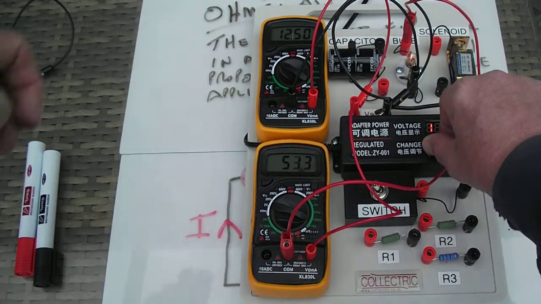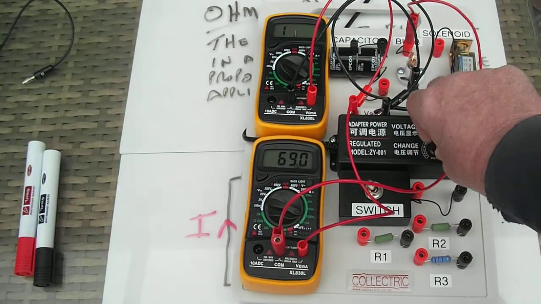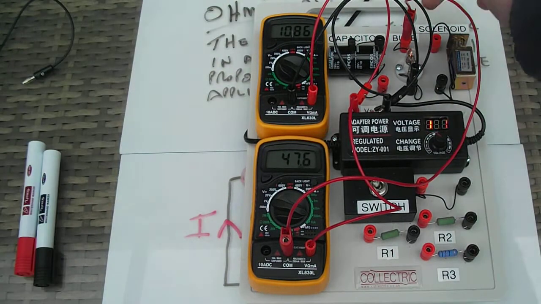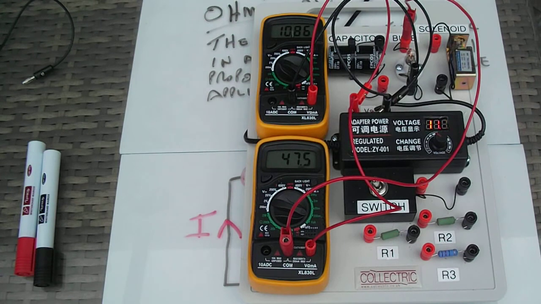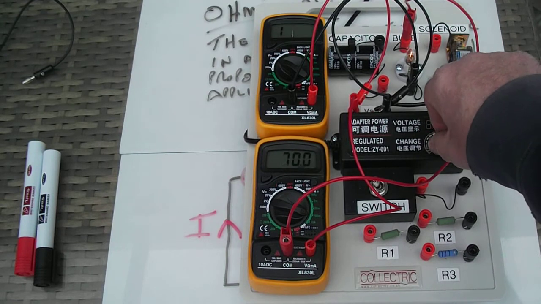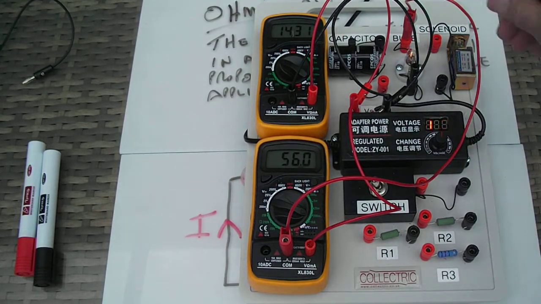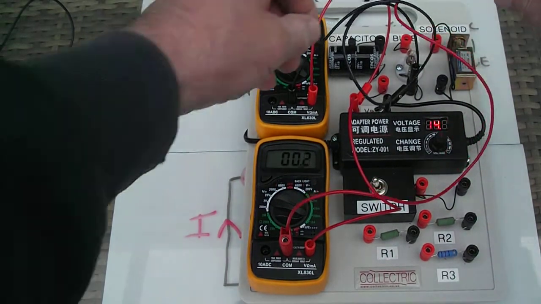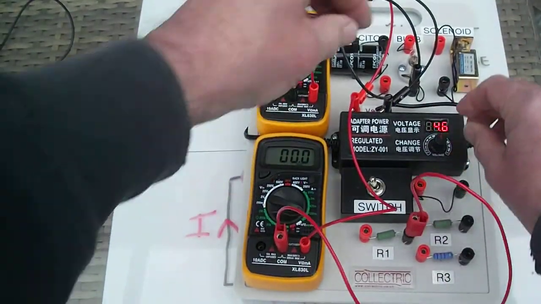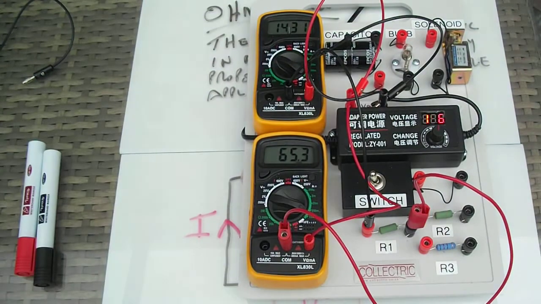Now in this case, I'm driving this light bulb here, and it will introduce some error because the light bulb gets warm, and as light bulbs get warm, the resistance tends to go up, and therefore it blocks the current a little bit, so it gives you a slightly inaccurate result. We can get a more accurate result if we use a resistor. So if I plug this into a resistor, I'll use one of these resistors down here, we should get a slightly more accurate result.